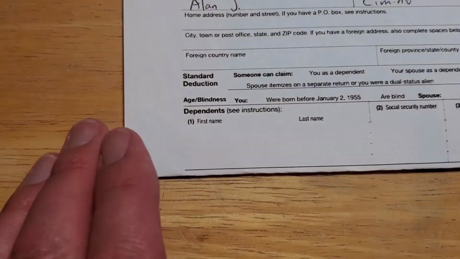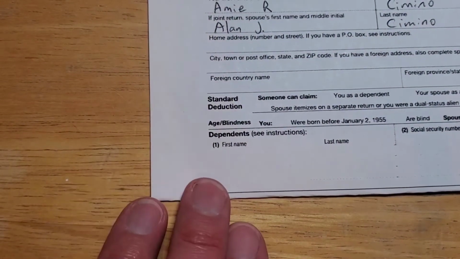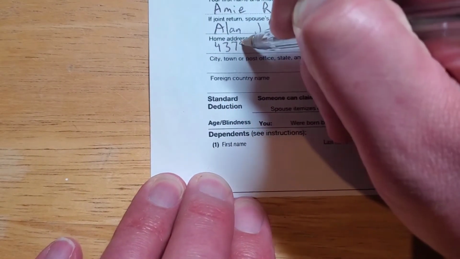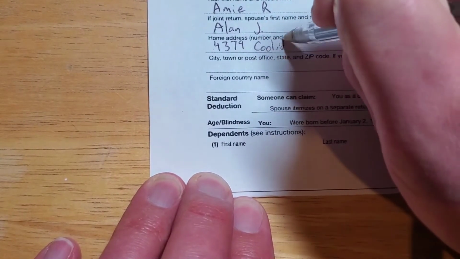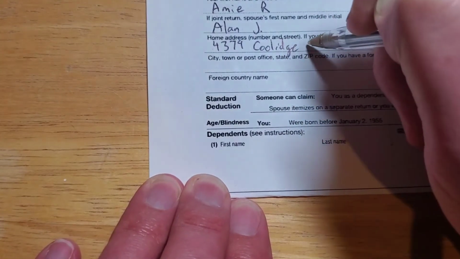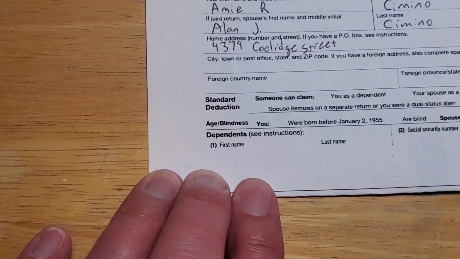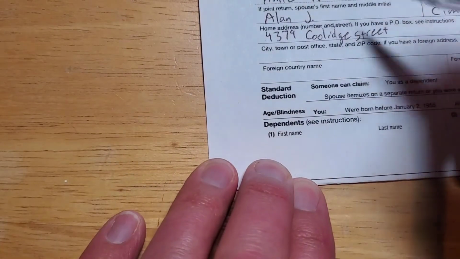Neatness counts when you're doing this for real, but I'm trying to be quick. Here, their made-up address is 4379 Coolidge Street. In the city, Orlando, Florida.